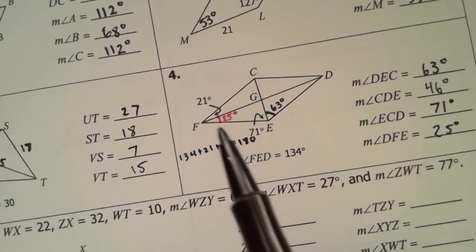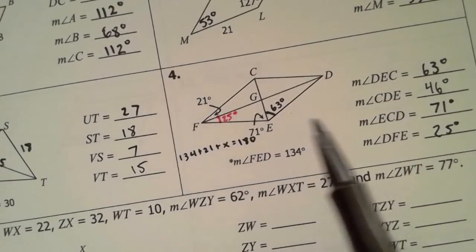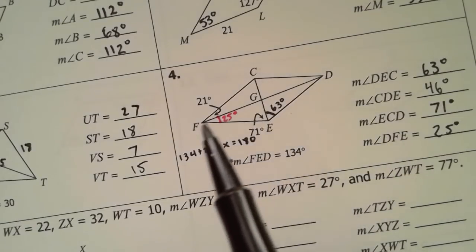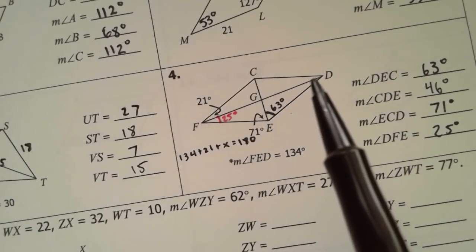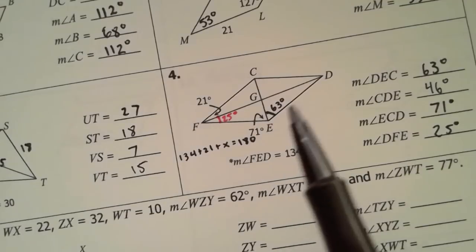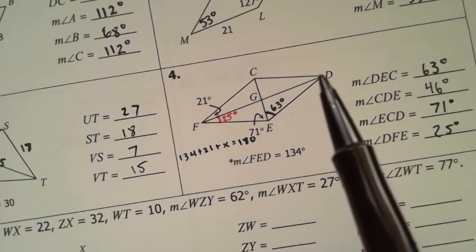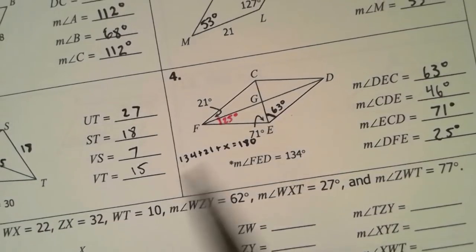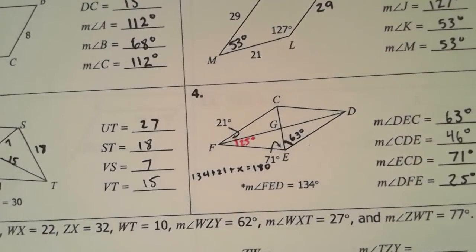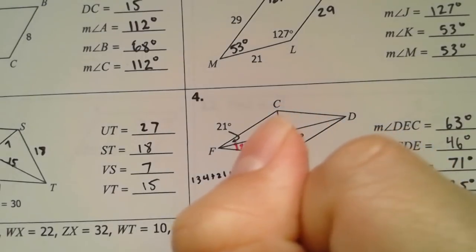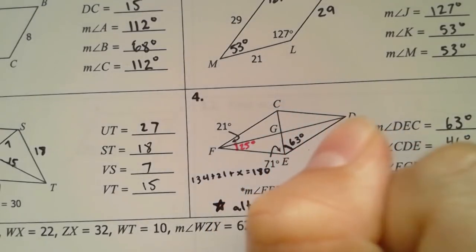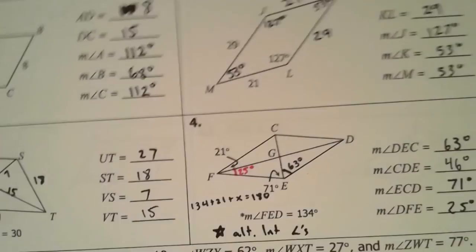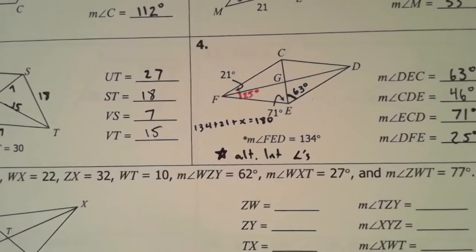If I rotate slightly again, if I extend this line, if I extend this line, here's my transversal, I can say that this angle here is alternate interior to this one here, so they are both equal. Let's put a star: being able to use alternate interior angles will make these problems a lot easier.